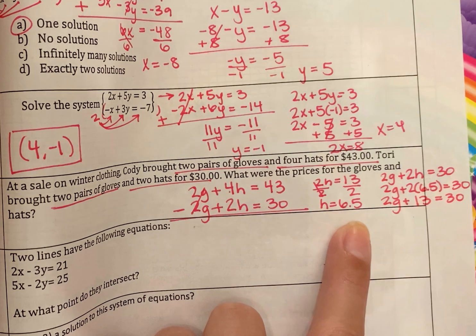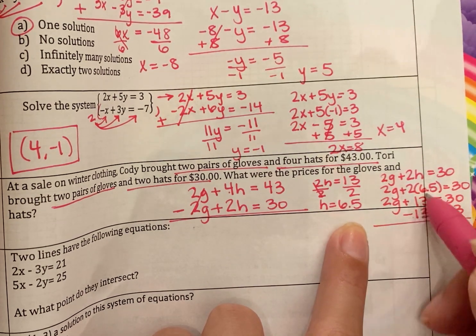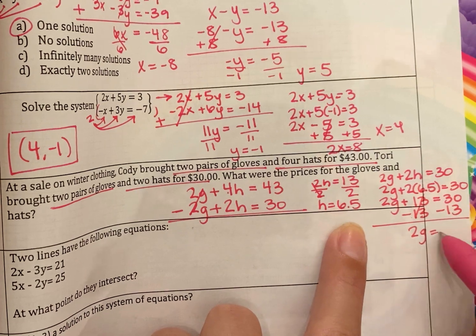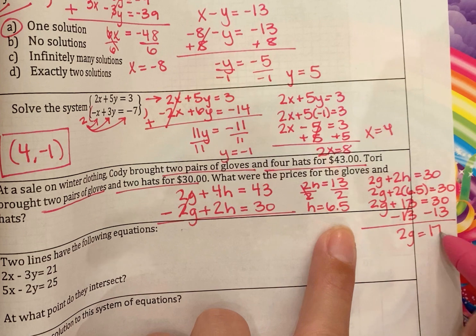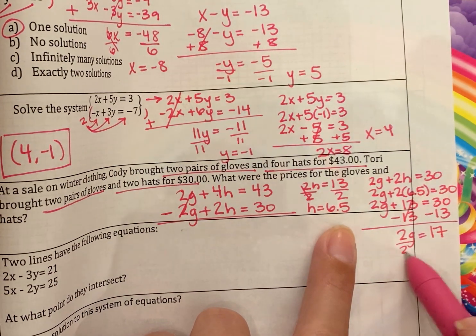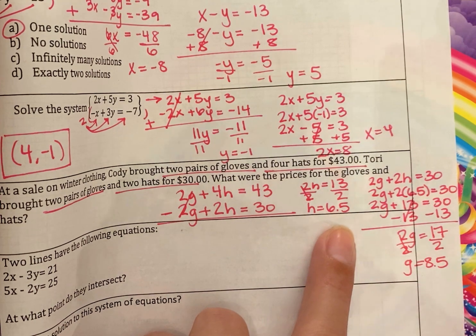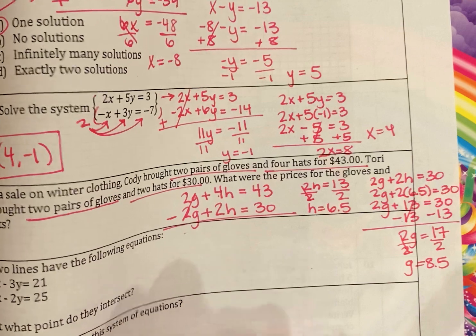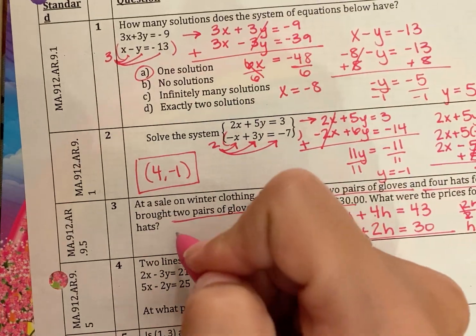So I'm going to minus 13 to both sides using opposite operations. 30 minus 13 makes 17. And then divide by 2 on both sides. So G equals 8.5. So it's $8.50 for a set of gloves and $6.50 for a hat.